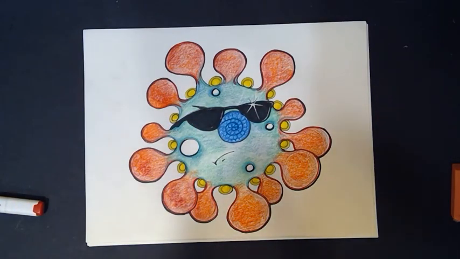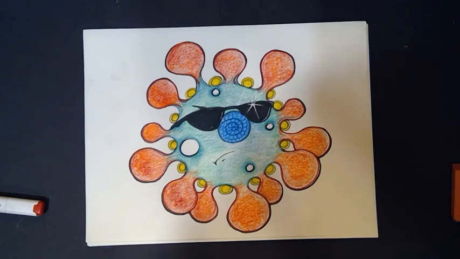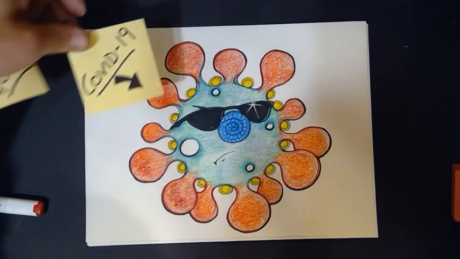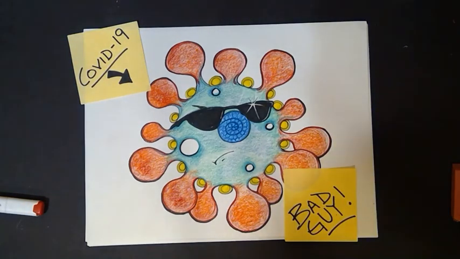So there's lots of stuff that we can learn about viruses, and I'm just an art teacher, but this is what I figured that we could do as a group. This is COVID-19. Bad guy.